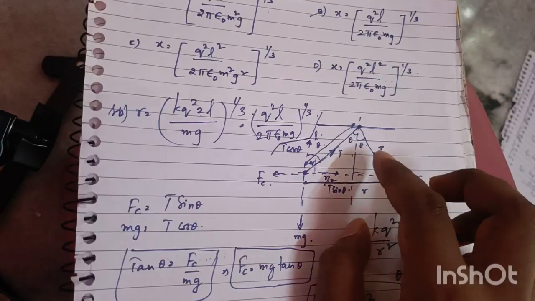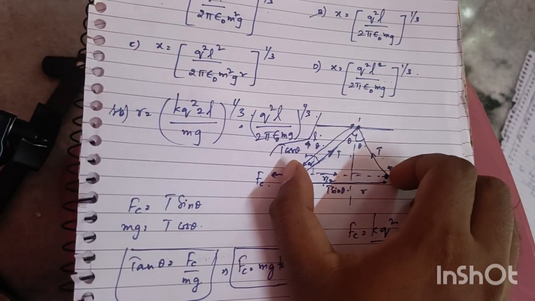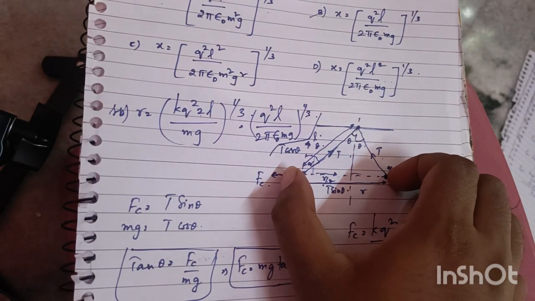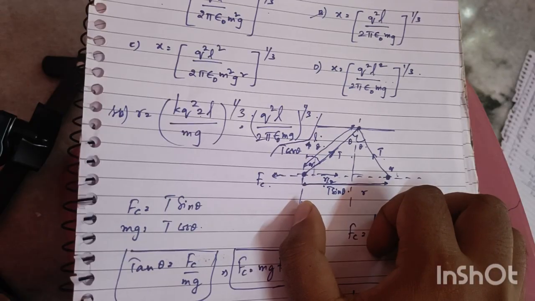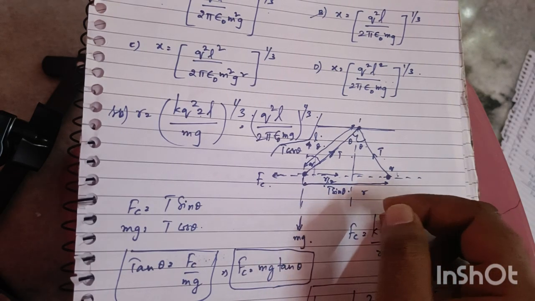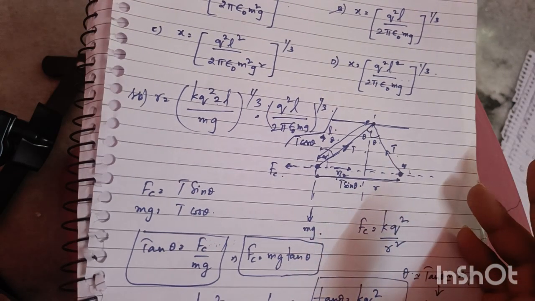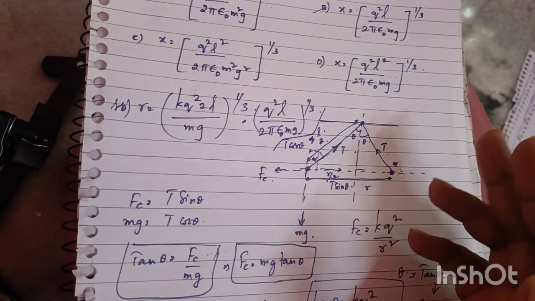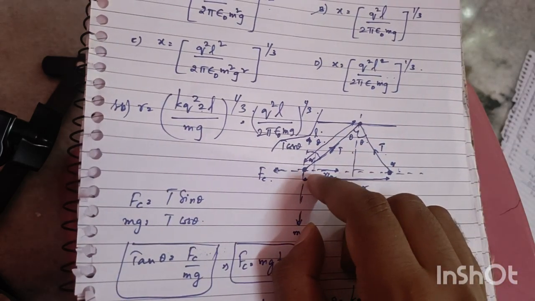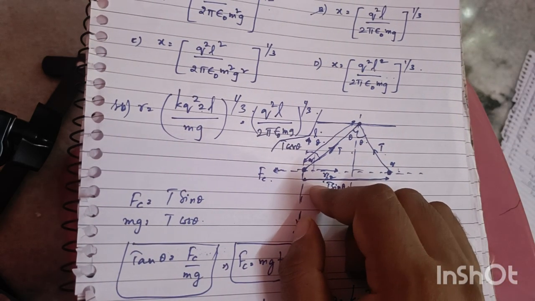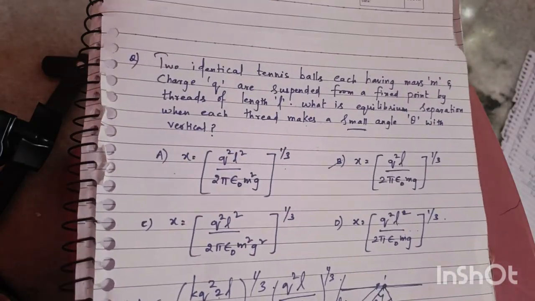Another popular scenario on this same thing is when you immerse these two charged bodies in a liquid of dielectric constant K. Then since there is liquid, there will be some buoyant force acting on these charges. And I'll discuss that in detail in the next video.